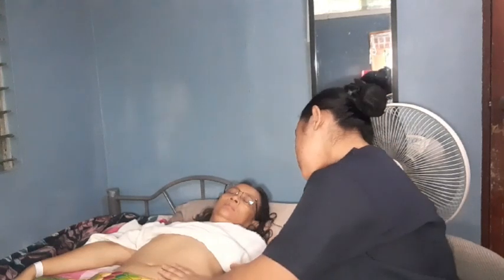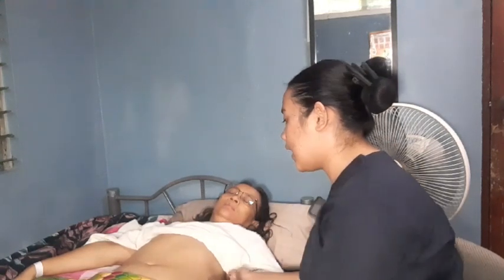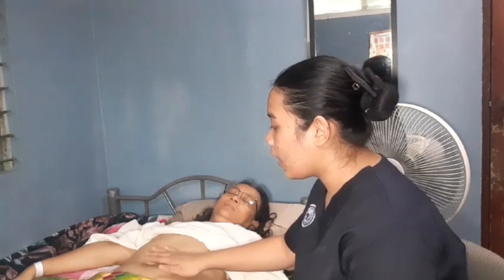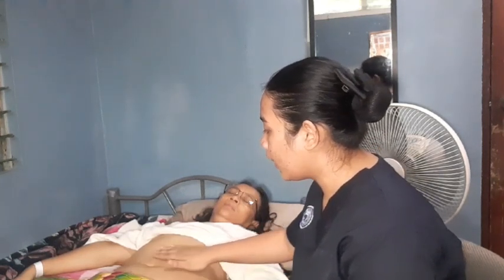The next thing that we're going to inspect here is the symmetry and contour of the abdomen. As I'm inspecting my patient's abdomen, she has symmetry. She has a flat, round, and scaphoid abdomen, which is good. If there is any generalized protuberant or distended abdomen, usually it can be seen in patients with obesity or if the patient has air or fluid accumulation. So we need to take note of that abnormality. So far in my patient's case, she has a normal finding.